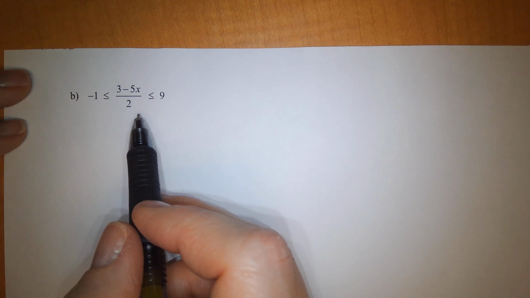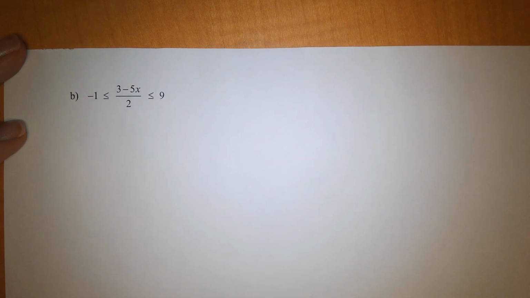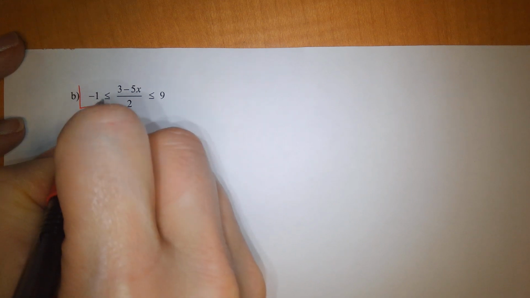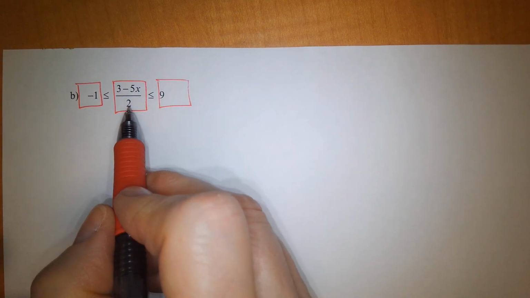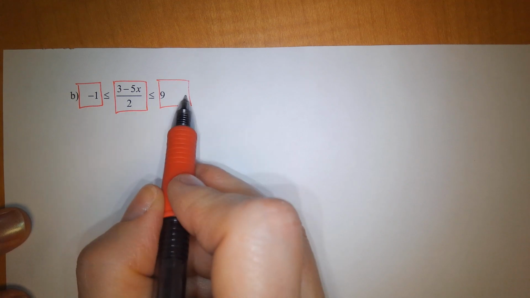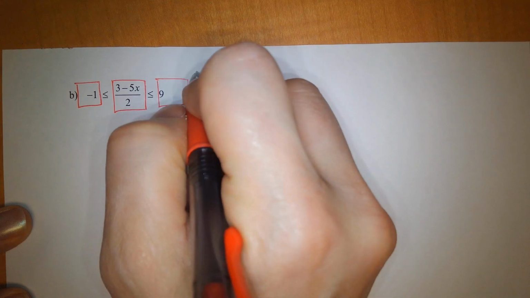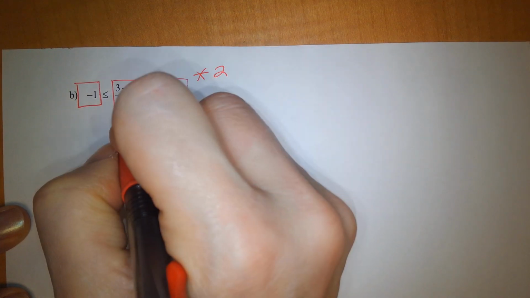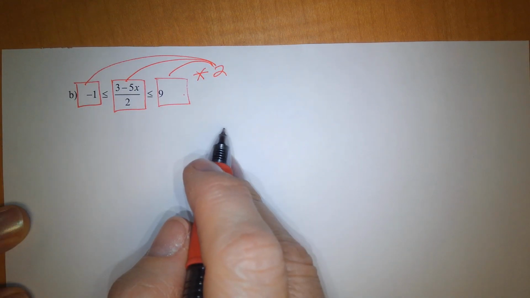Like we discussed with the fractions earlier, we always want to get rid of the denominators. Since we have three parts to this equation, whatever we do to one part, we have to do to all three parts. So if we want to get rid of the 2 in the middle, we're obviously going to multiply by 2 to get rid of that. But we're going to have to multiply by 2 to all three parts in order to keep this a true statement.